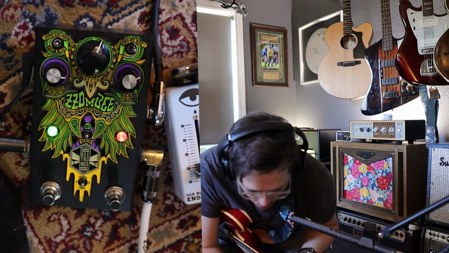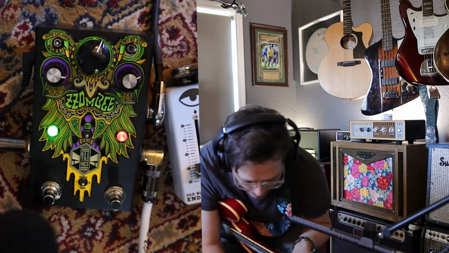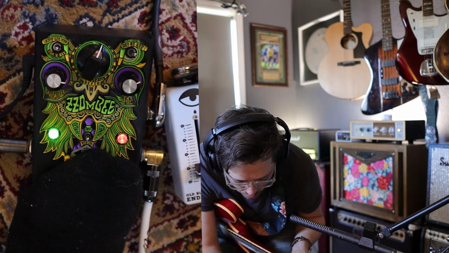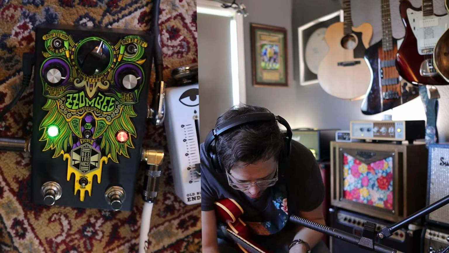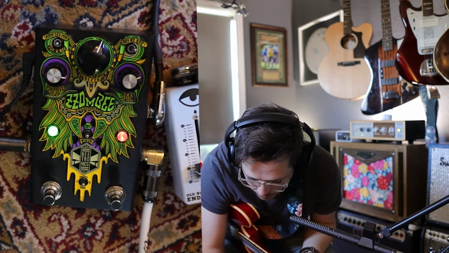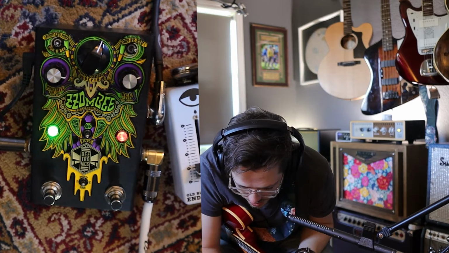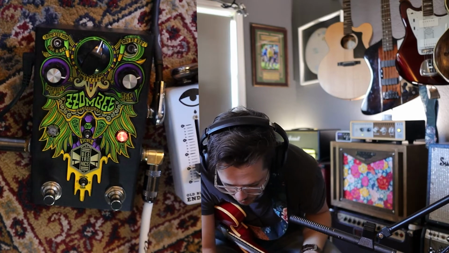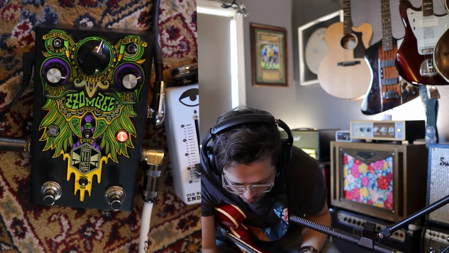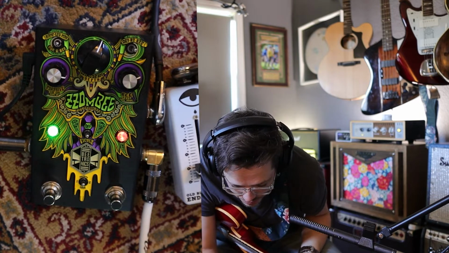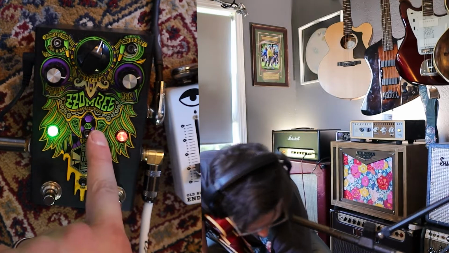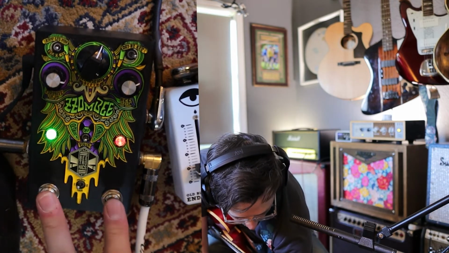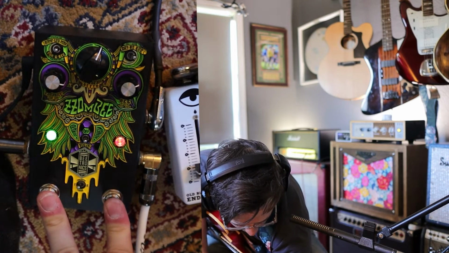Once you are ready to save it, hold down both foot switches and the LED will flicker. Okay, there we go. It starts flashing Zzombee in Morse code, which indicates you are in save mode. Flick the preset toggle to the preset in which you would like to save it and hold both foot switches again for a couple of seconds. So we're going to put it in 1.